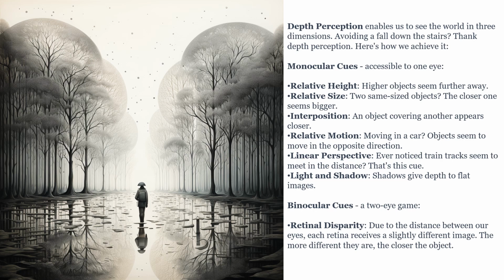Depth perception enables us to see the world in 3 dimensions. Avoiding a fall down the stairs? Thank depth perception. Here's how we achieve it. Monocular cues are accessible to one eye. Relative height. Higher objects seem further away. Relative size. 2 same-sized objects. The closer one seems bigger.